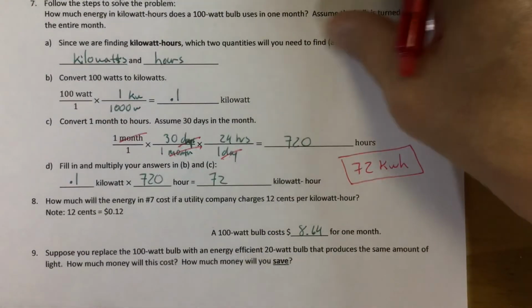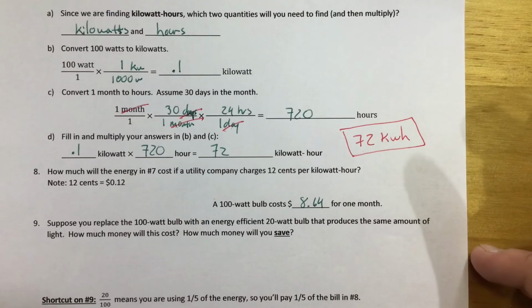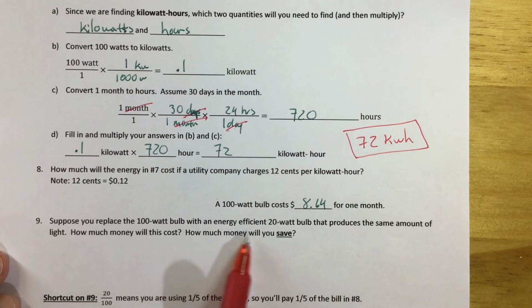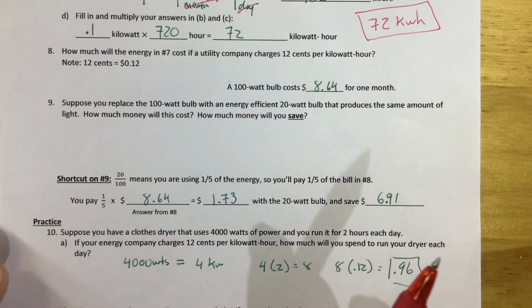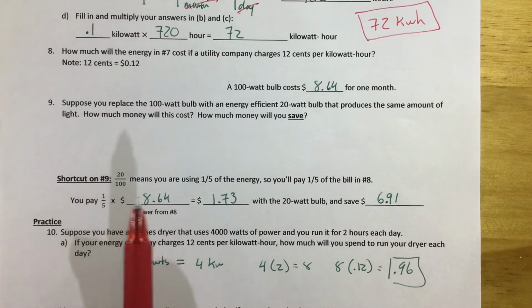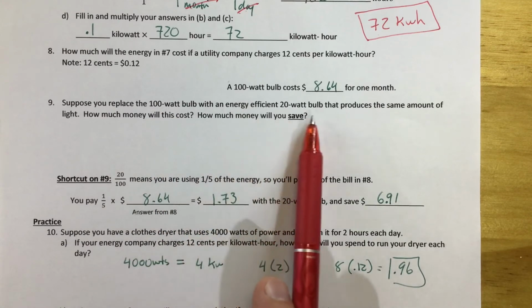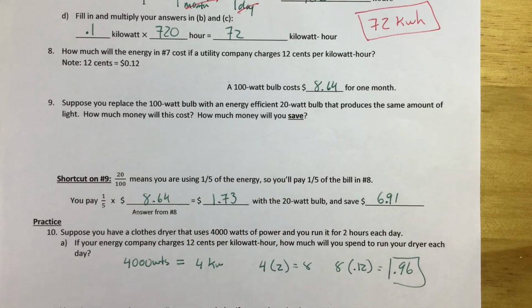All right, then number 9. The reason that I have number 9 blank is because I don't really like doing it in this long drawn out way, where the shortcut for it pretty much makes it a lot faster. So it says, suppose that you replace a 100-watt bulb with an energy efficient 20-watt bulb. So you're gonna be using less wattage, right?